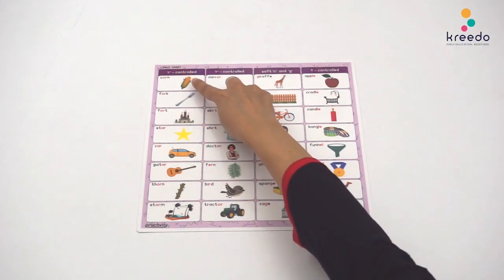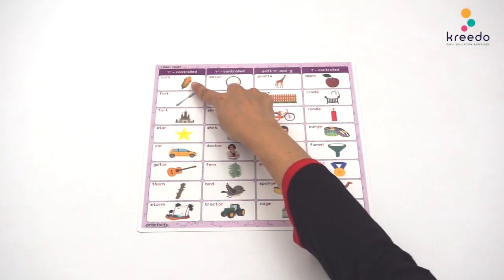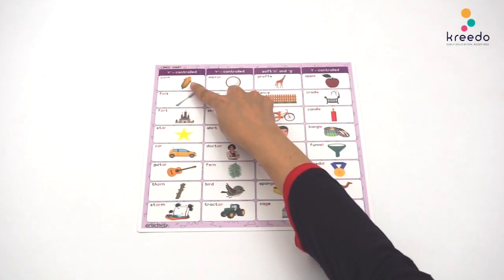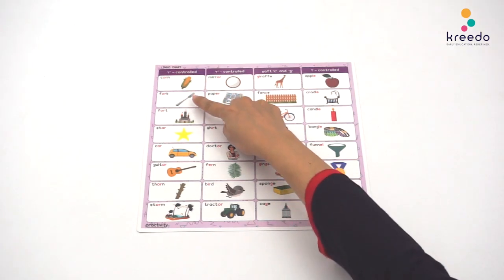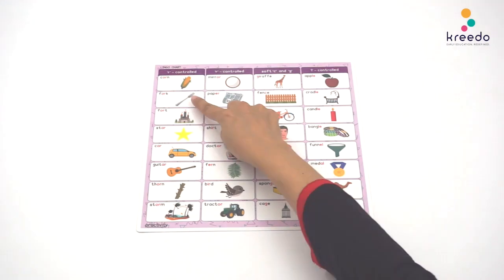Point to the corn and ask, "What is this?" Corn. Here are a few questions to ask. What is corn? How does a corn taste? Point to the fork and ask, "What is this?" Fork. Here are a few questions to ask. What is a fork made of? Why do we use a fork? What do we eat with a fork?